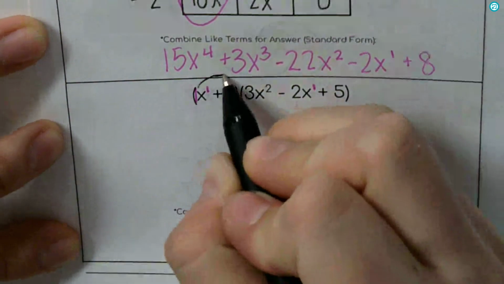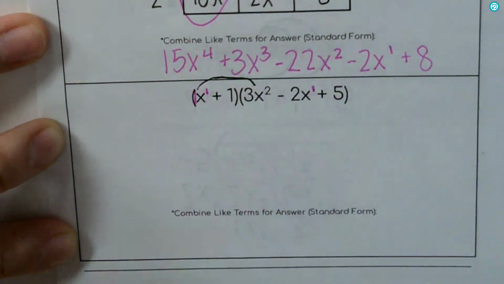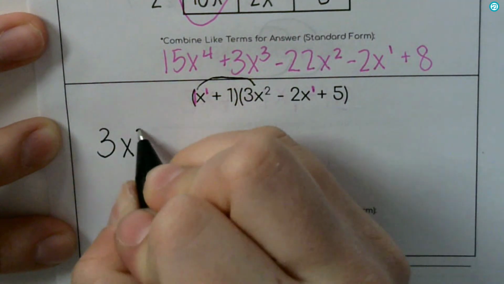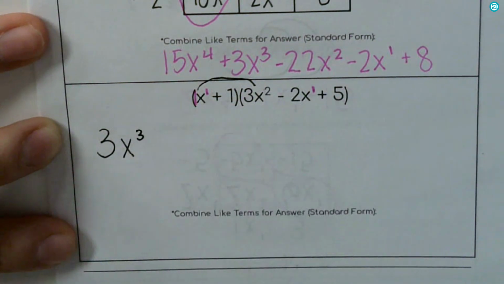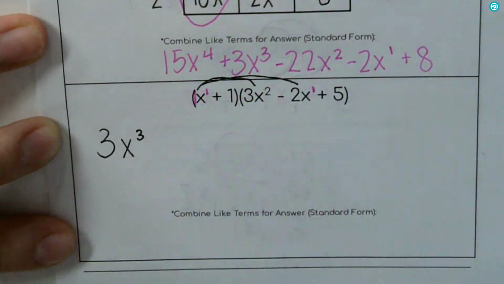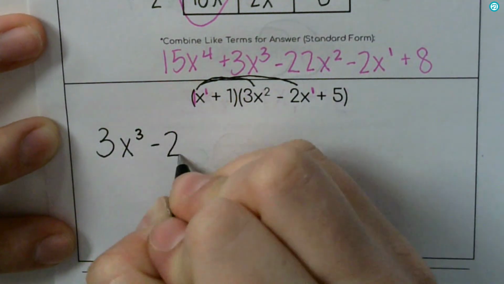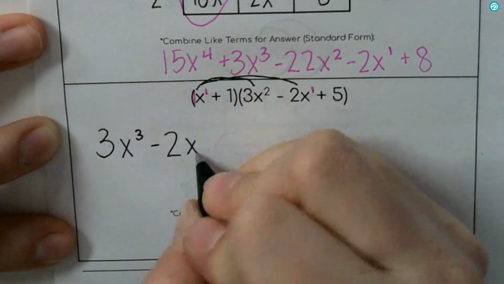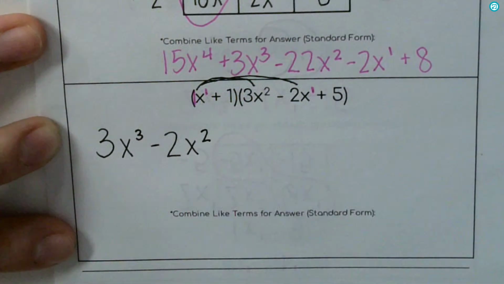1x to the first times 3x squared. 1 times 3 is just going to be 3. And then I add my exponents. 1 plus 2 is 3. 1x to the first times negative 2x to the first. 1 times negative 2 is negative 2. I add my exponents. 1 plus 1 is 2.